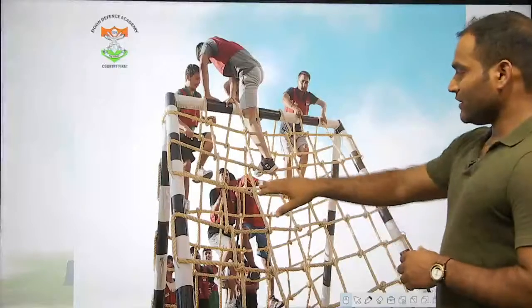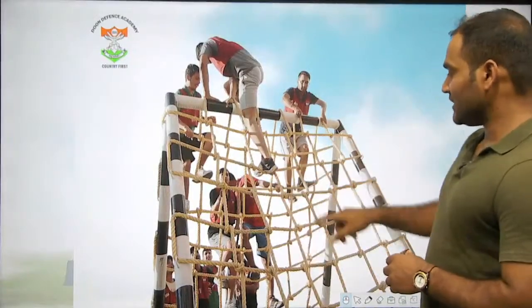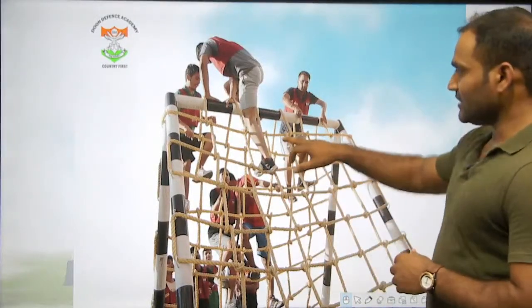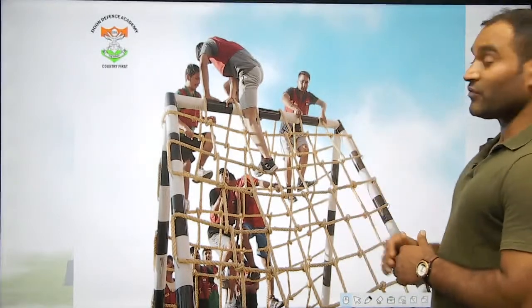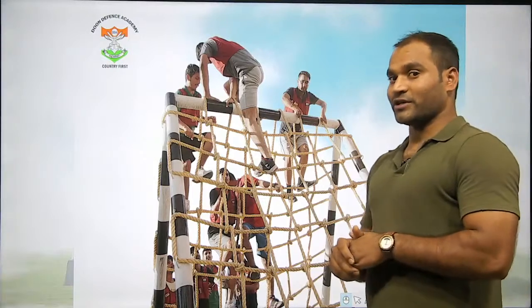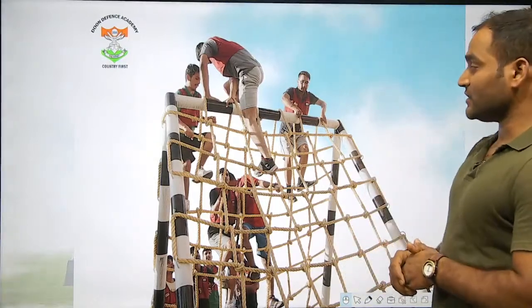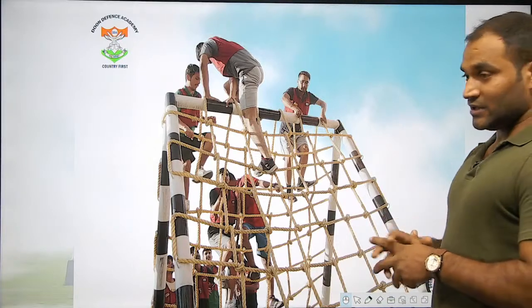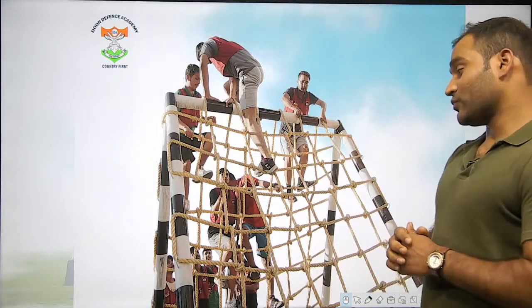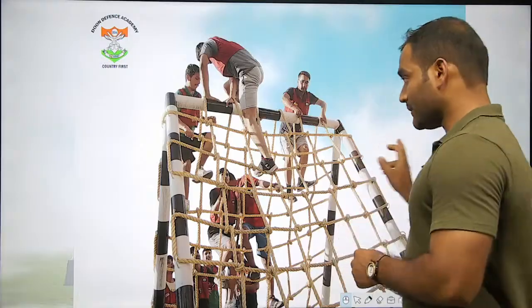So, here you can see this is the third position, that is a spider web. Simple, it is very simple, it is not a very difficult job, but if somebody is acrophobic, maybe you notice that the person is unable to, or getting frightened, that person is observed by the GTO. So, you should not have any kind of fear. Okay.